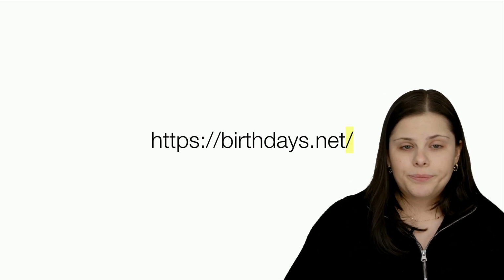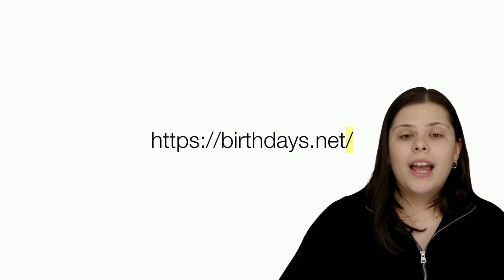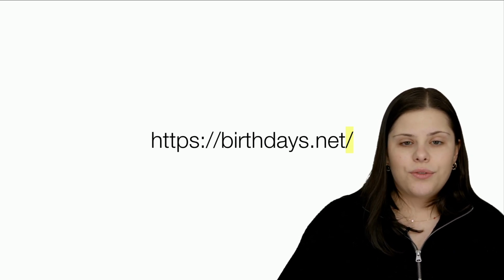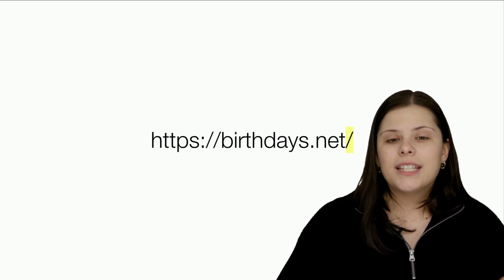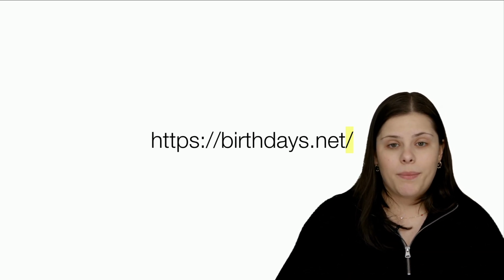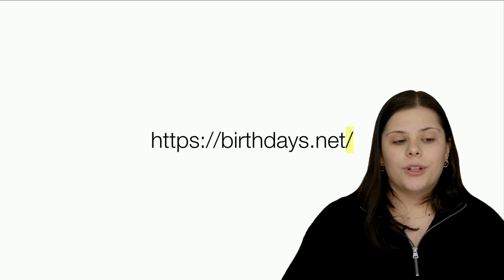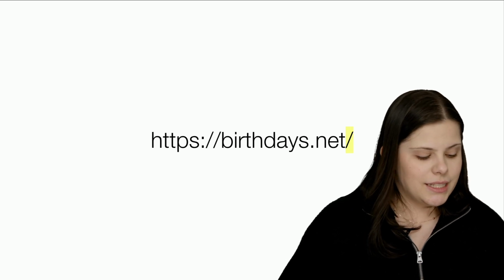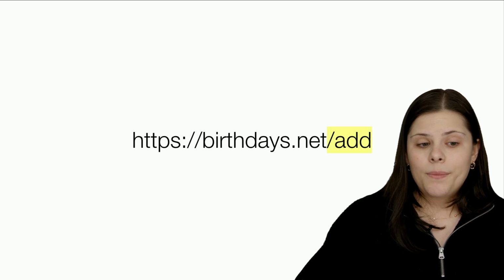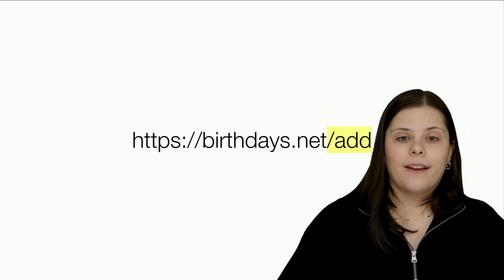So for example, if we were to have a birthdays.net domain for our website, the slash route would just be the main page, right? And that's very common as well, to just have slash represent the main page, so the landing page where the user would go in the first place. But maybe there's a second page with a route add, and those have completely different functionalities, right?